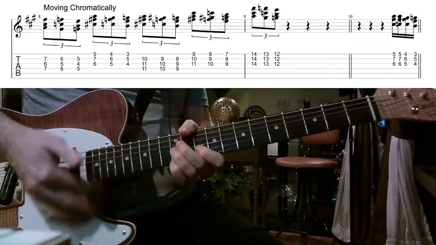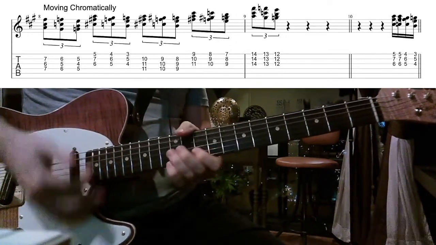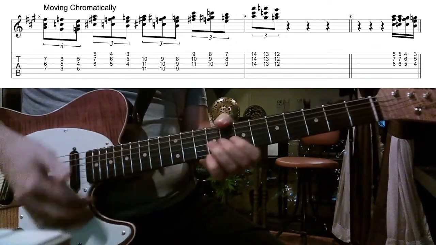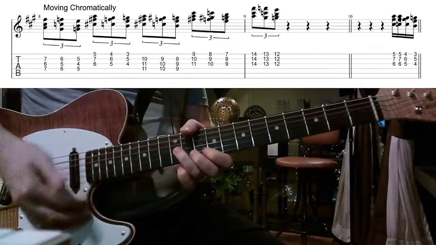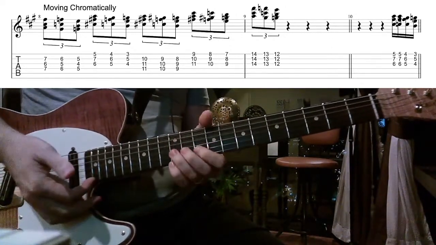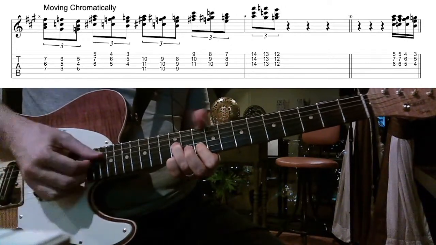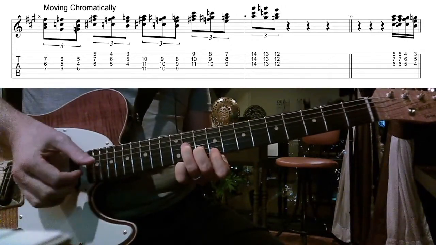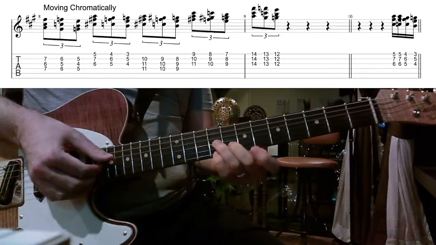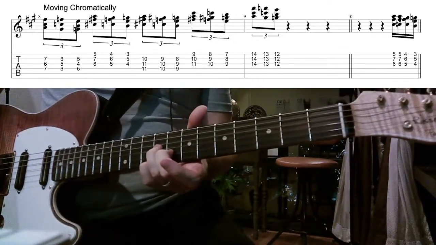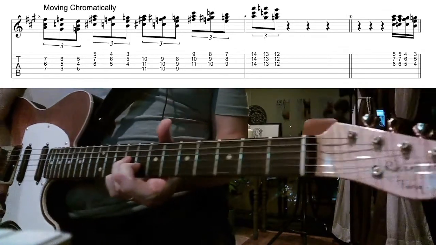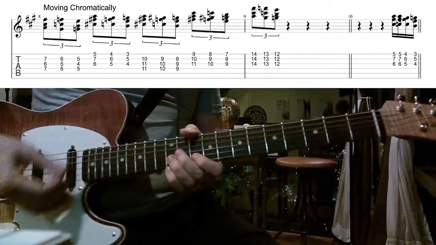That's just that 7th chord, followed by the 6/9. That's the 7th chord here, 6, 9, 7 chord there. Change up my tone a little bit here to more of a funk tone.